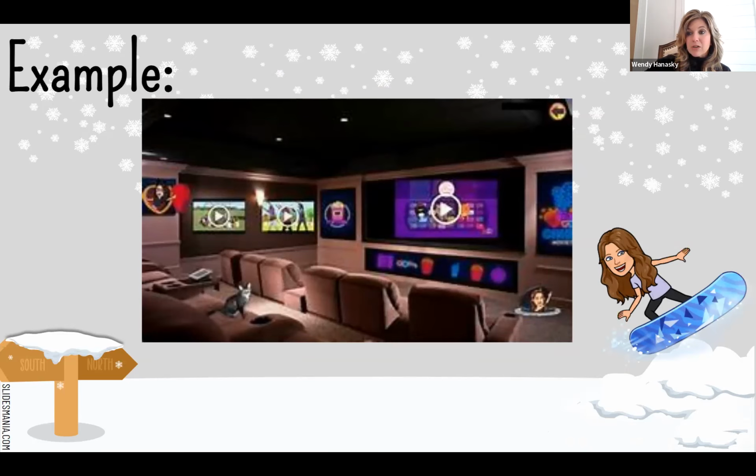I saw a phys ed teacher do this where she took a picture of the gymnasium, uploaded that picture into Google Slides, and then used that as her background to begin to build pieces. Again, it's a way to connect the students, which is ultimately the goal of these interactive classrooms: to make the students feel connected to their actual classroom in a fun, exciting, engaging way.